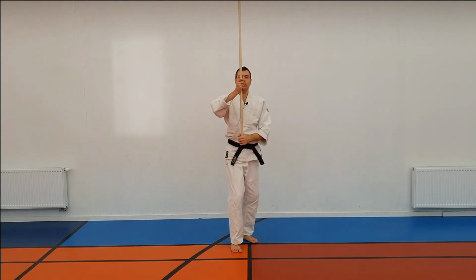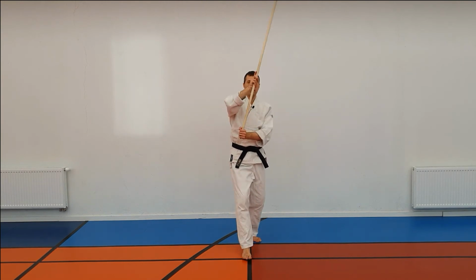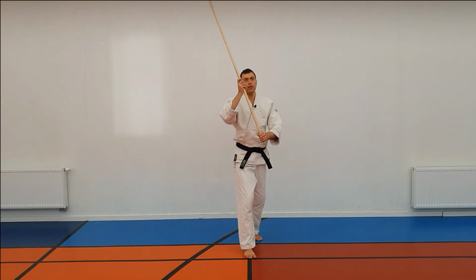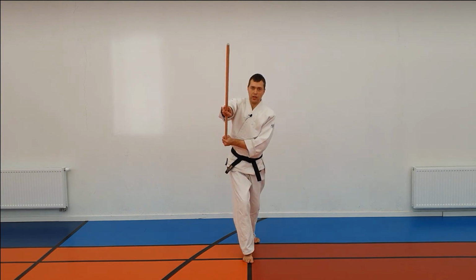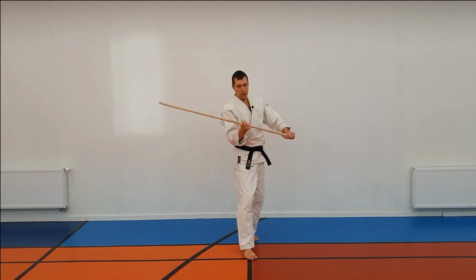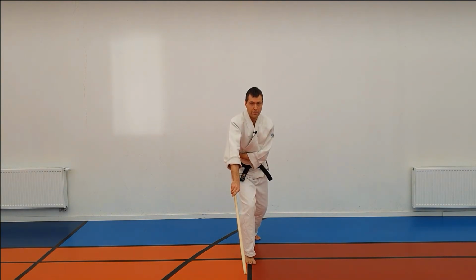So once more, of course, we can practice from another side. So this is to the inside and to the outside. And the same would be to the knee. So the one that we practiced before and the one that we practiced today.